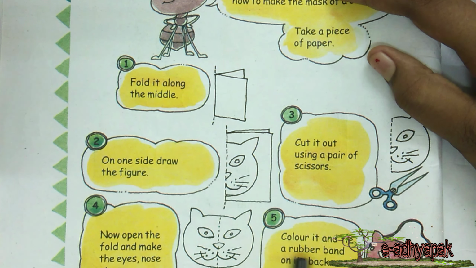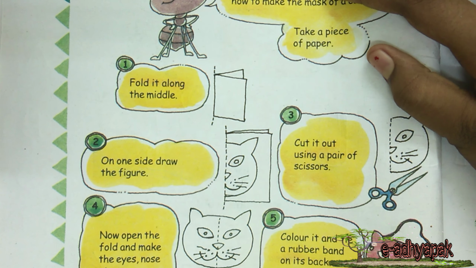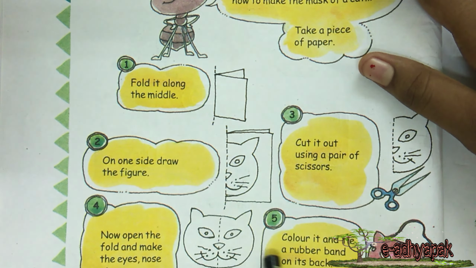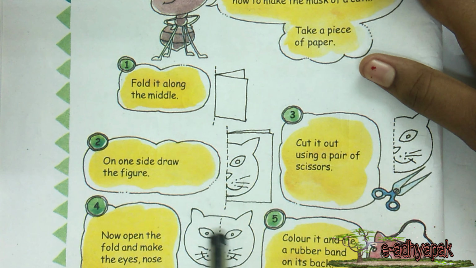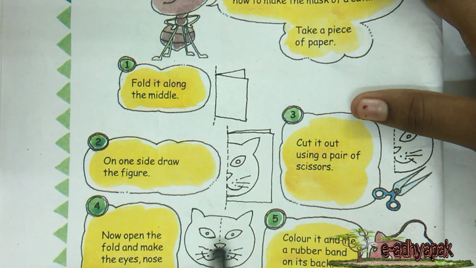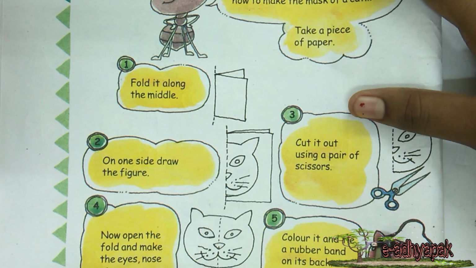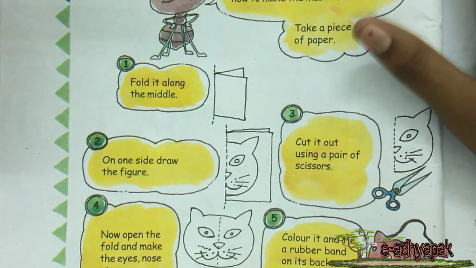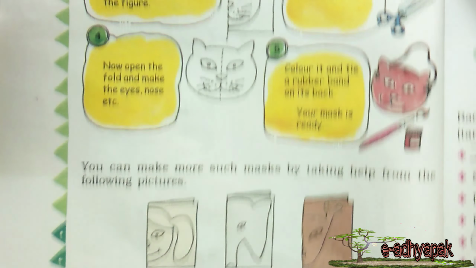Color it and tie a rubber band on its back. Your mask is ready now. Then after you can find that you have to cut the eyes, or if you don't want to cut it, don't cut. And then you have to attach a rubber band, and then you can color it, and then your mask is ready.